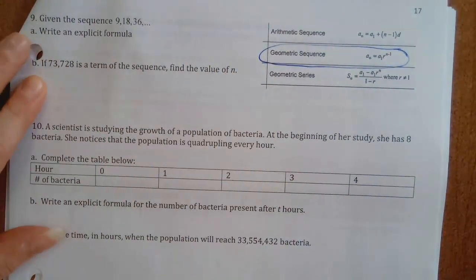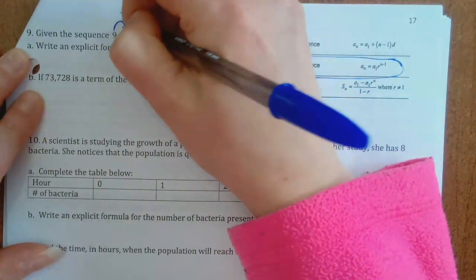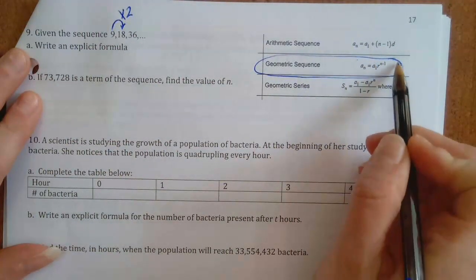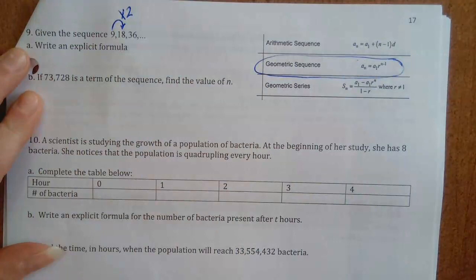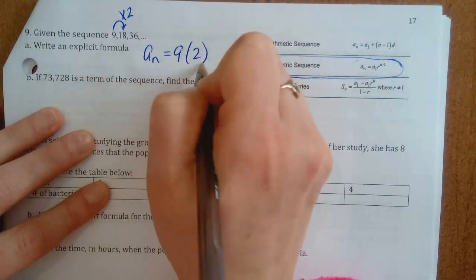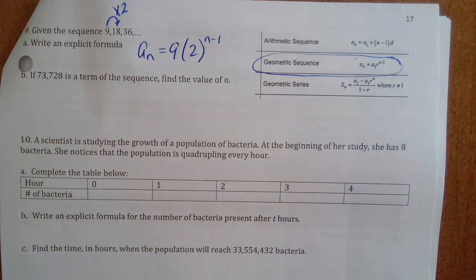So given the following sequence, 9 to 18, 18 to 36, I notice that this is being multiplied by 2. So if it says write an explicit formula, that's on our reference sheet, right over here. The value of the first term is 9, the ratio is multiplying by 2, so our formula would be 9 multiplied by 2 to the n minus 1 power. Now it says that 73,728 is a term in the sequence. Which term is it? So find the value of n.